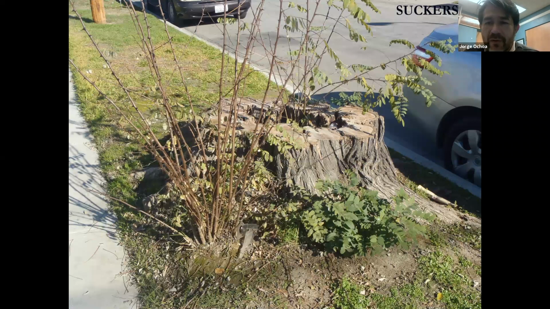Another very important word that you need to know is the word suckers, as it refers to plants and pruning. Those are shoots that come out of the stem. Many plants are naturally induced to sucker. They'll do it out of nature. Other plants do it as a response to some kind of trauma, as in the case with this image. You have a tree that was removed, but the roots are still alive, and the roots can generate buds below the ground, and those are going to grow into new shoots.